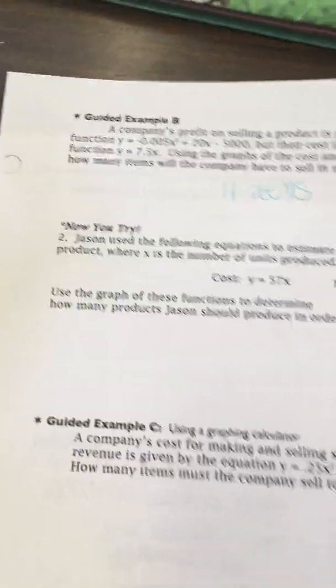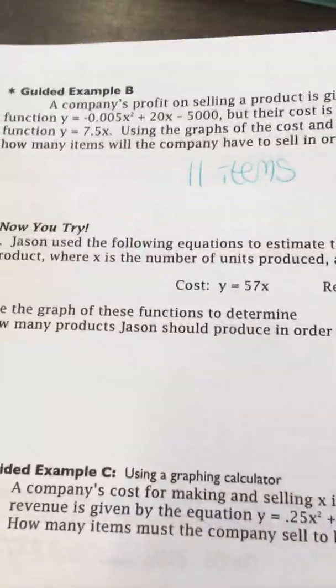Now, if you didn't have a graph, you could graph these on the graphing calculator. We're just not going to do that in class.